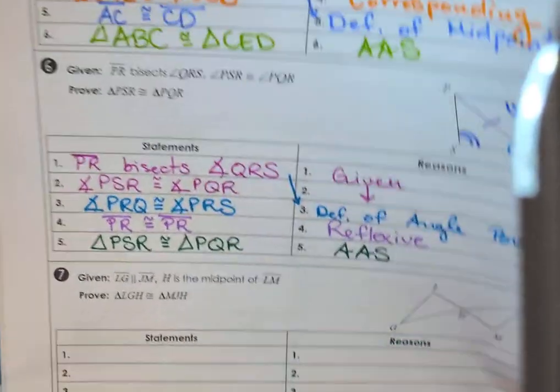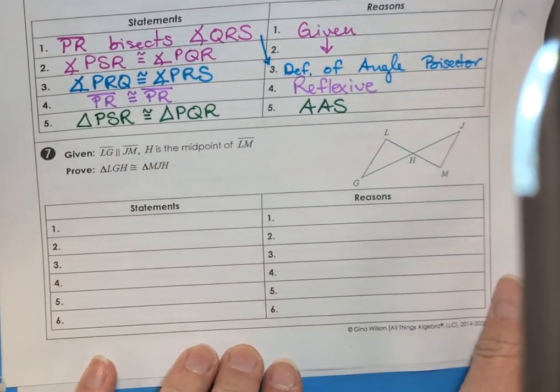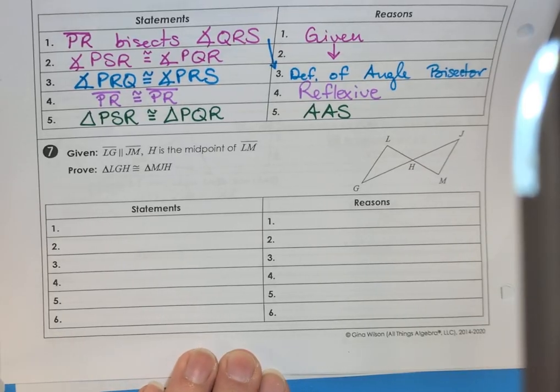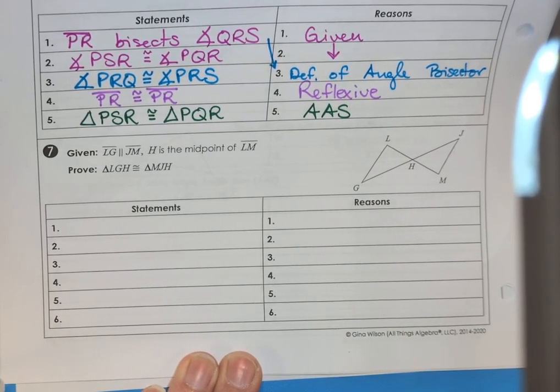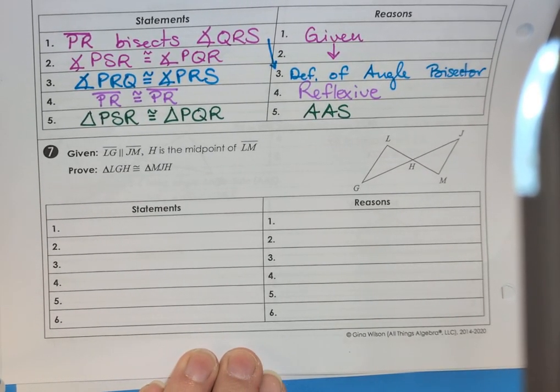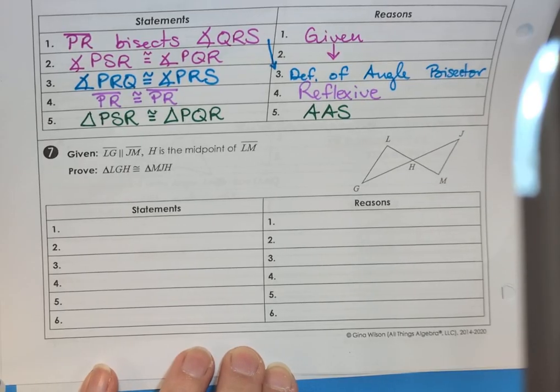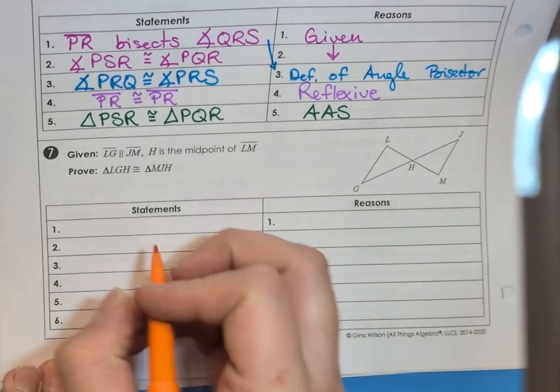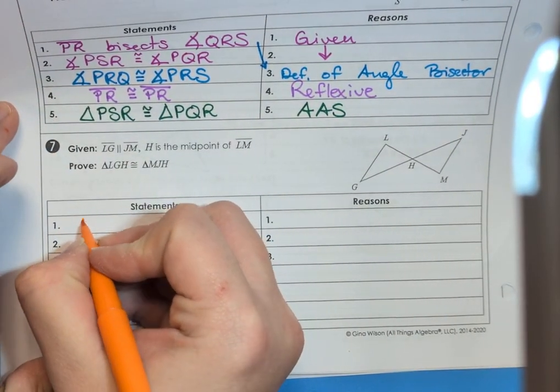Alright, number 7. Like I said, 3 more proofs. Then we're done. Then you can talk. Well, I mean, you can, but it'd be like a 2-minute nap. First thing you write in every proof are the givens. How many are there? 2. Alright, write both. Noah, write both.